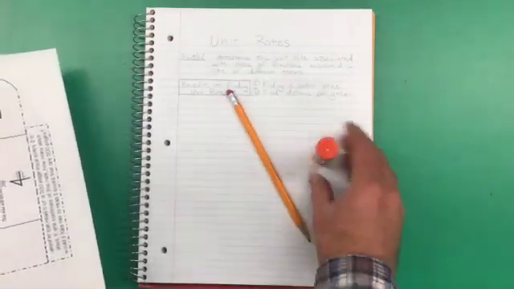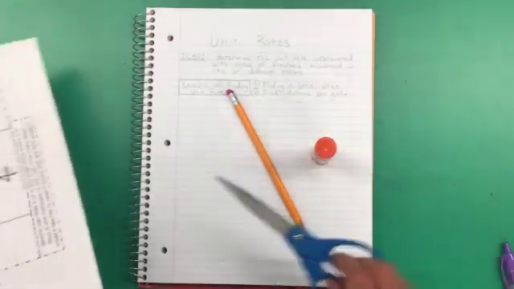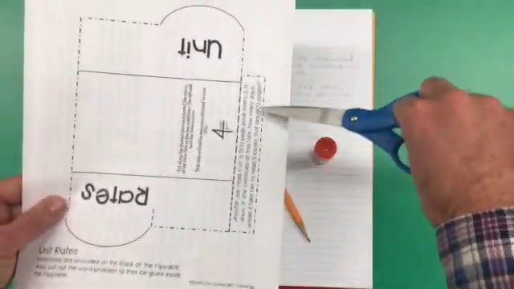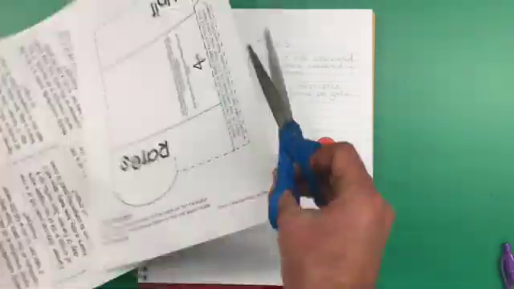You're going to need this piece of paper as well, scissors, glue, and of course a pencil, something to write with. So we're going to start with cutting out on the dotted lines. Notice this little slip here is actually going to be separated.